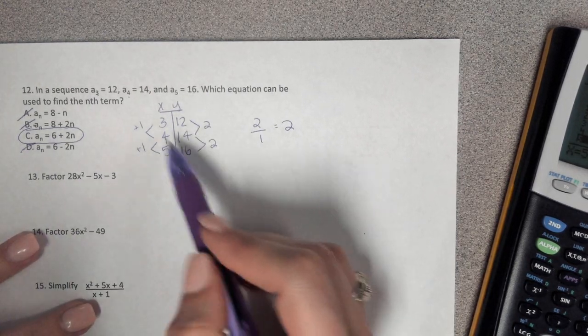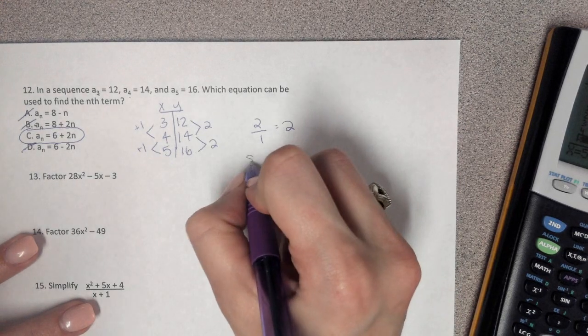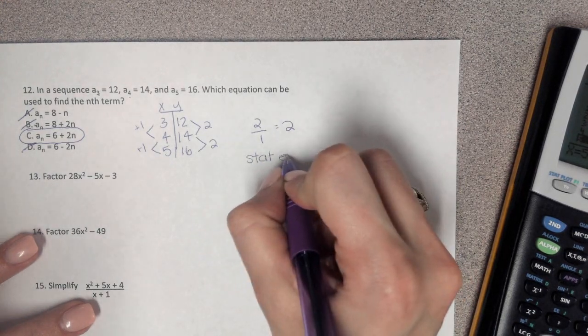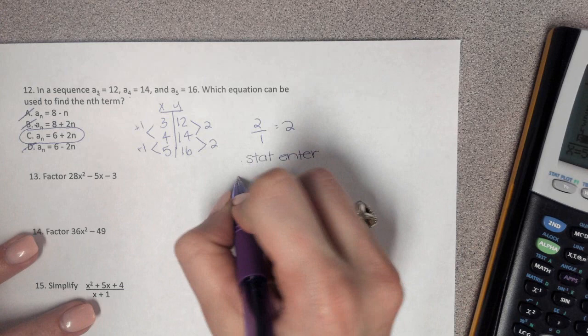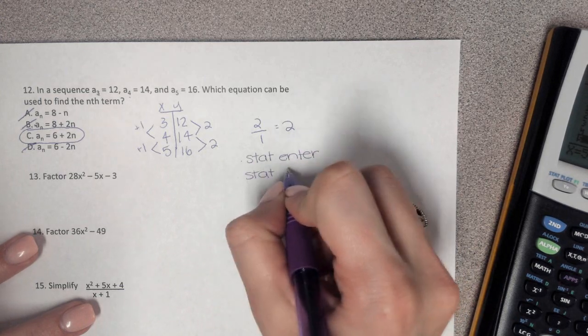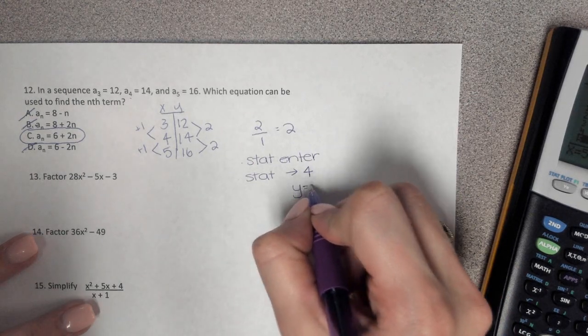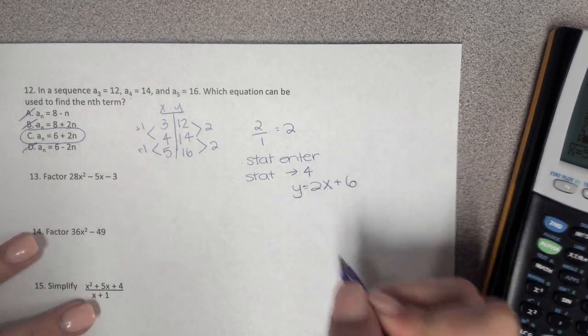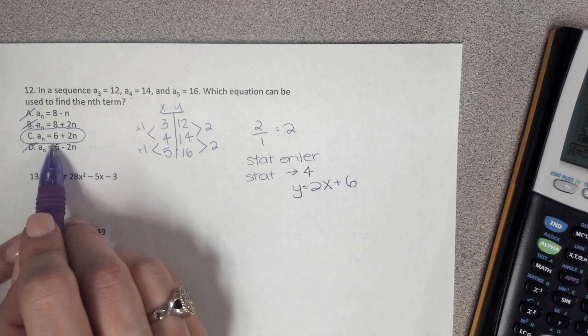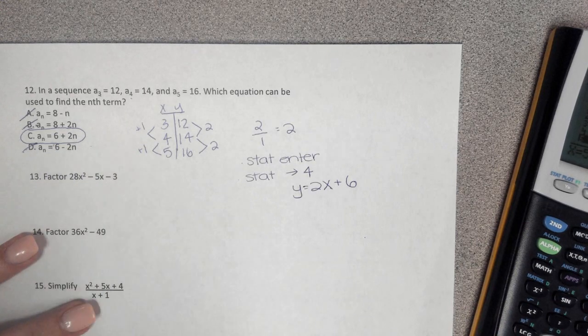You could have also put these in stat. If you remember, you do stat, enter, type in your points, and then you do stat, right arrow, 4, and it'll give you your equation. Y equals 2x plus 6. And then you just have to match and know that the 6 is the y-intercept and that 2 is the slope.